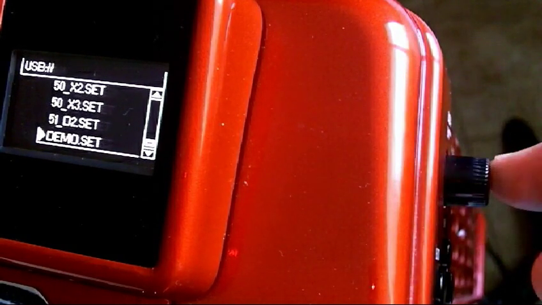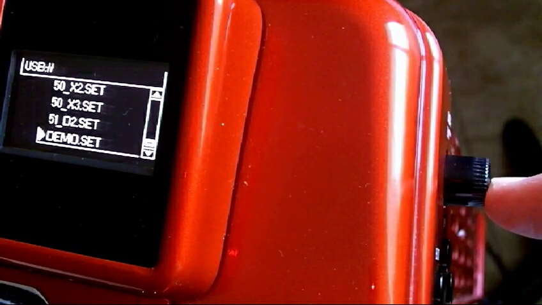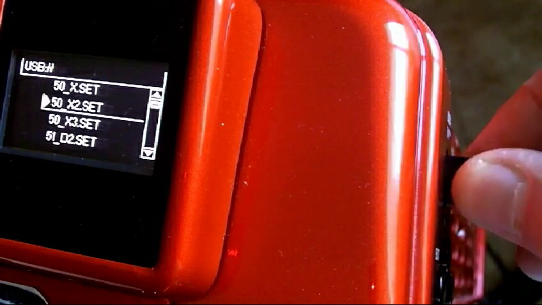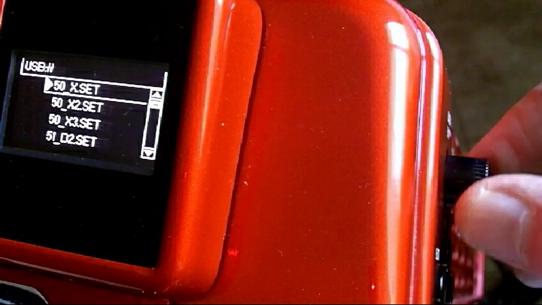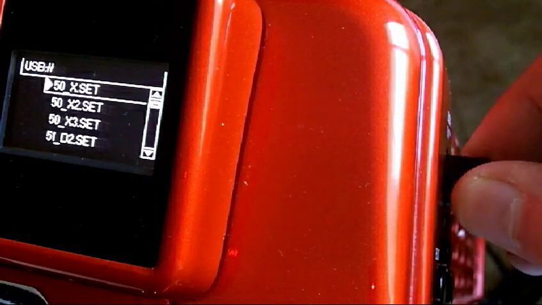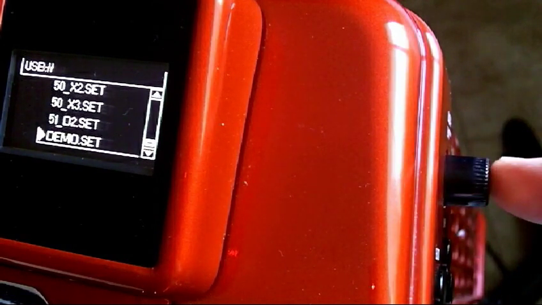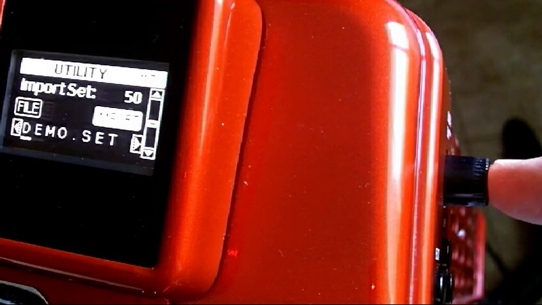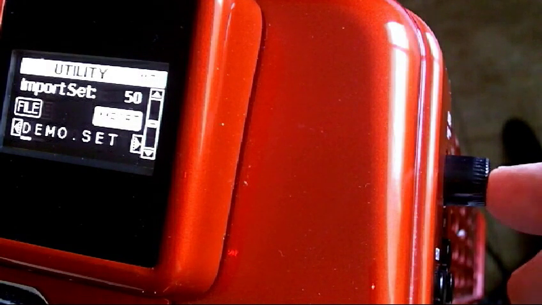So let's go ahead and do what I've set up as a demo set. I scroll. Remember, you always use the data enter button to scroll among alternatives. I leave the cursor on demo. To select it, I push in the data enter button. It is selected. Now import is highlighted.